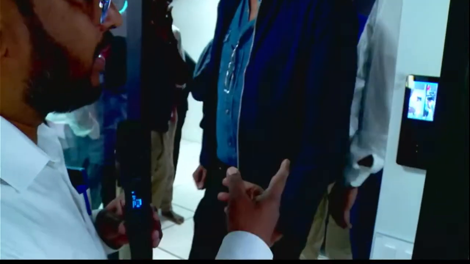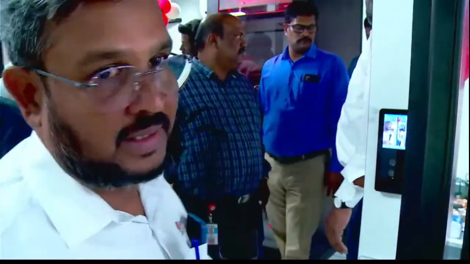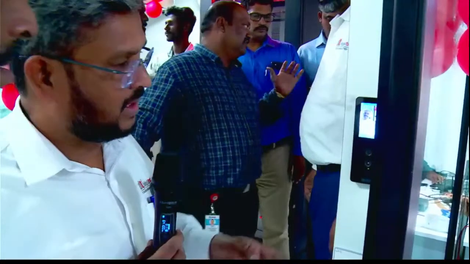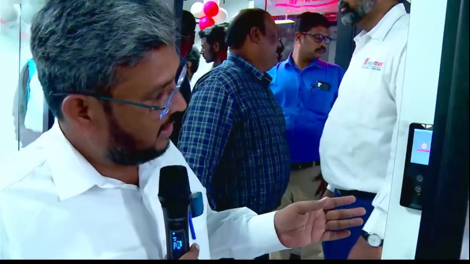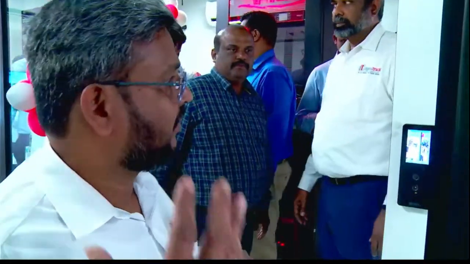This is the biometric system. Can you explain the technical features of this door access system? It runs on face recognition. If I show my face and it is already registered, it will open. So without a card I can just come in. It can also run as dual, both card as well as face. It's possible.